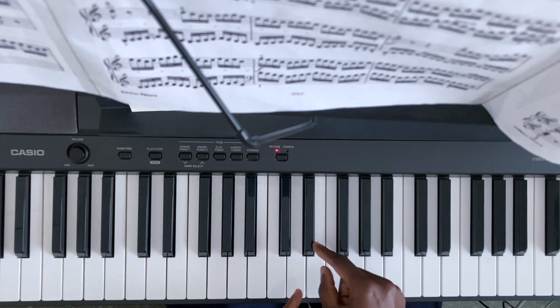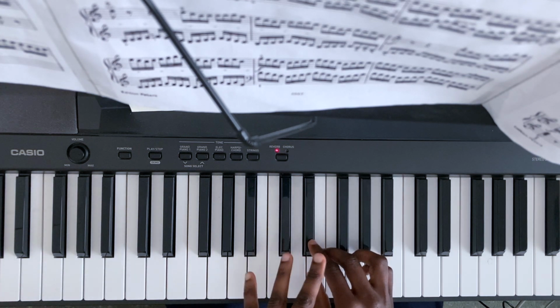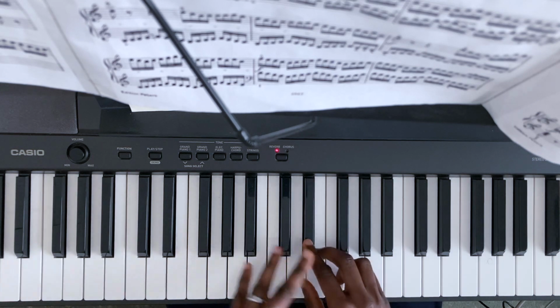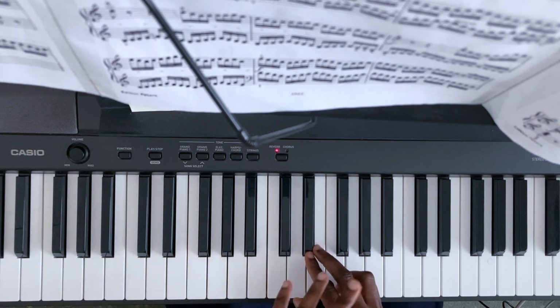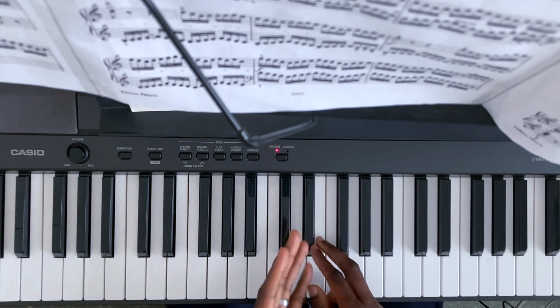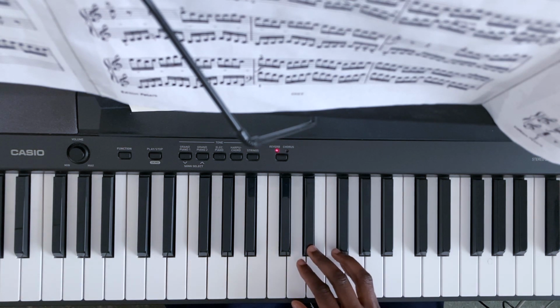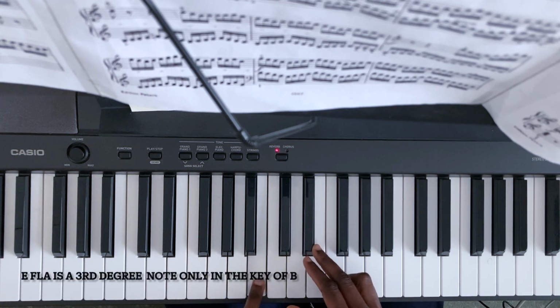So my E flat has to be the 3 or the 3rd degree of something, okay? So now we have to determine what is the key that makes E flat the 3rd degree or the 3. I'll let you think about it. You guessed it right, it's B. Why?